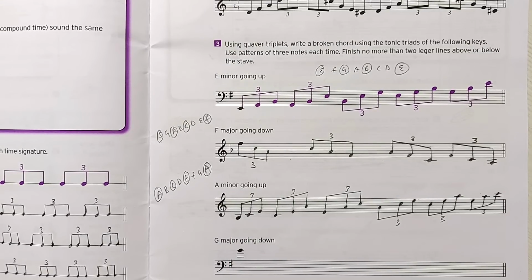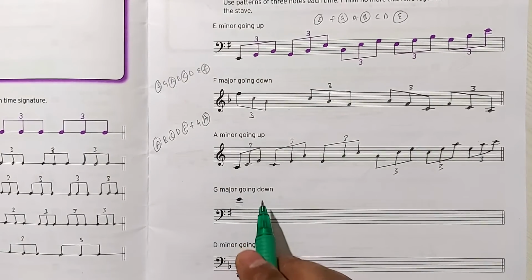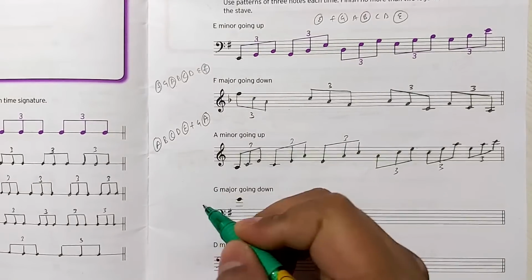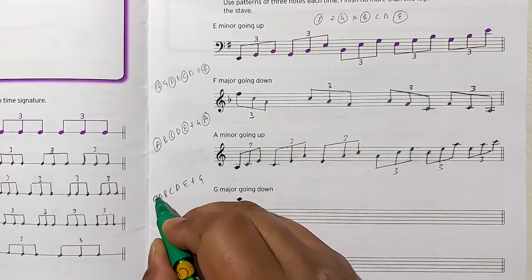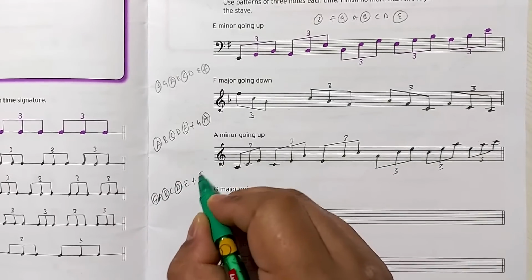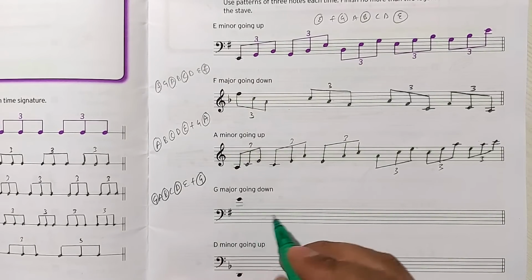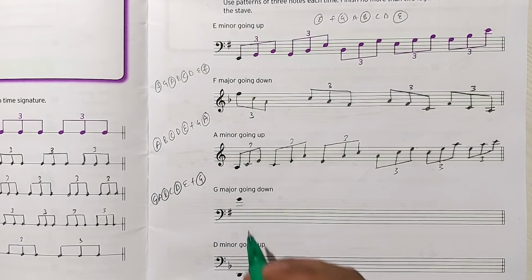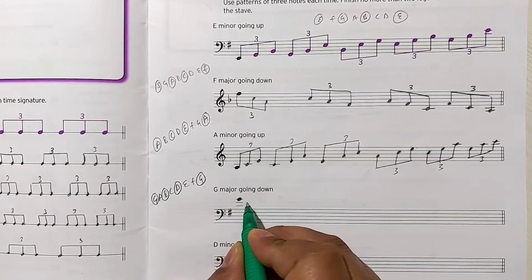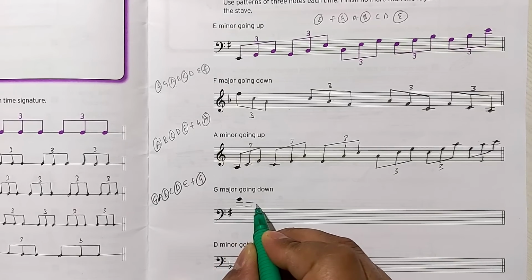Okay, let's move on to the next exercise, that is our G major going down. So G major, the notes we're supposed to cover in this one are G, A, B, C, D, E, F and G. So it's first degree, third degree and fifth degree, and the last eighth degree. So let's do it. We start from G at the top. I think we need more space in this one. We're starting from the top, so let's make ledger lines next, and then make a ledger line.